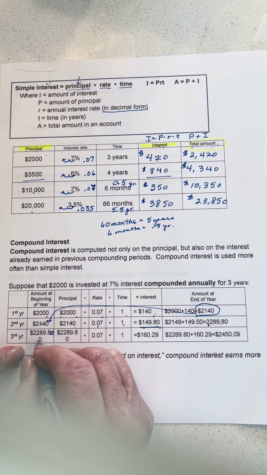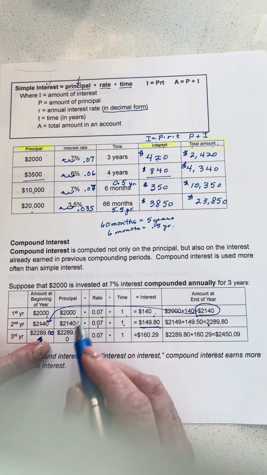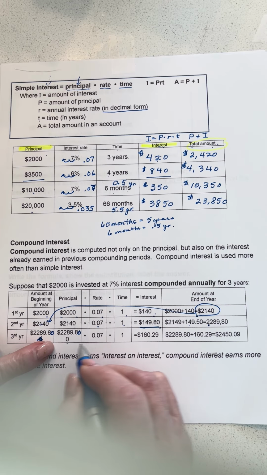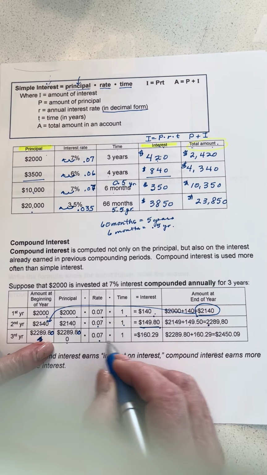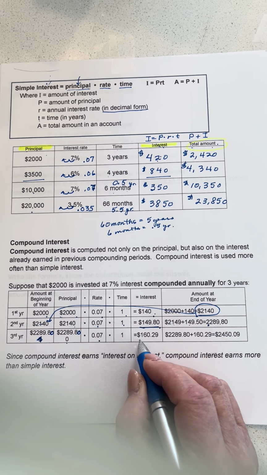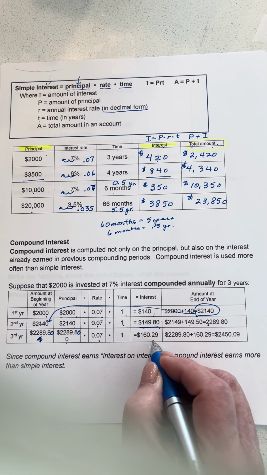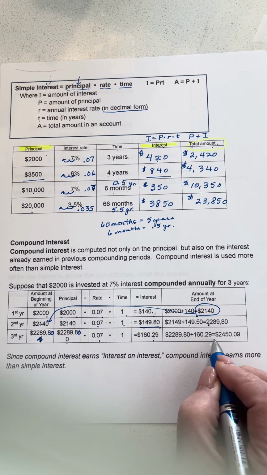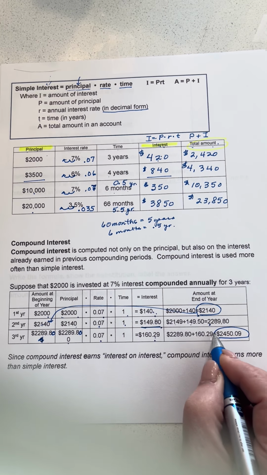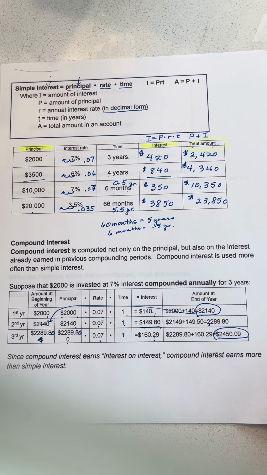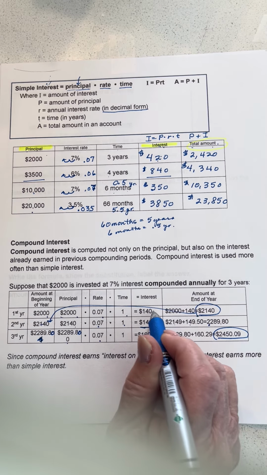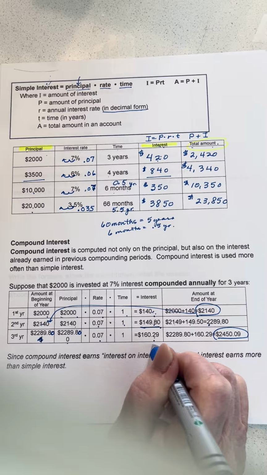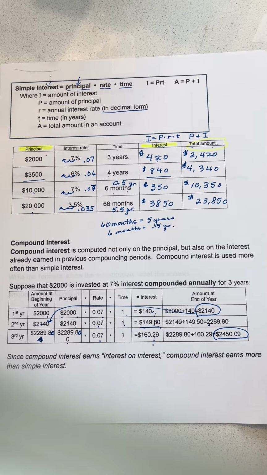So we add that to the principal, and now we have $2,289.80. So we're going to start with that. It's still 7% interest, and for a year, now we're getting $160.29. You see how this is growing. So at the end of 3 years, then we have $2,450.09, which is not what we would have if we did simple interest. We'd have 140, 140, 140. So we would be earning less money.